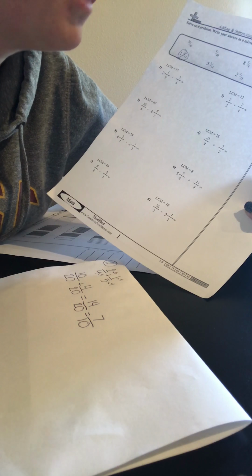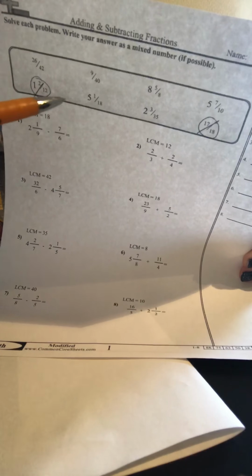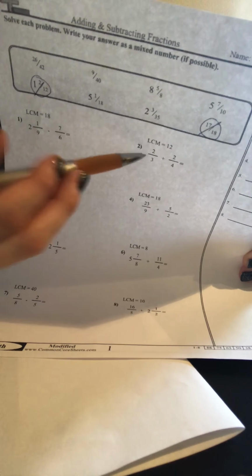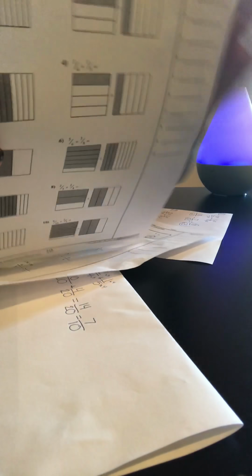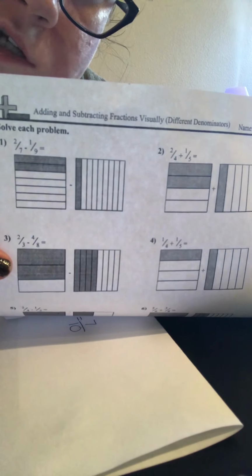Again, there's 2 pages of homework this week. This addition and subtraction of fractions right here with the number bank at the top and the least common multiples for each problem. And there's this one right here with the visuals for addition and subtraction of fractions.